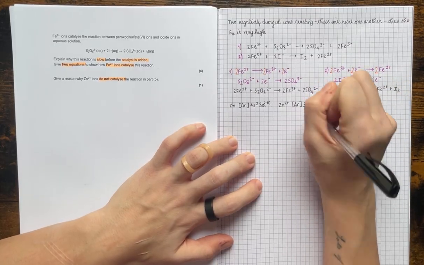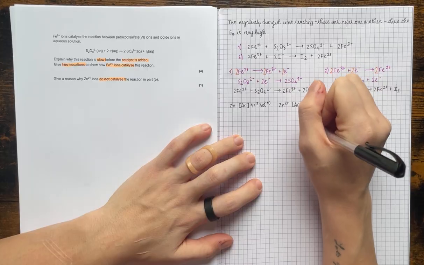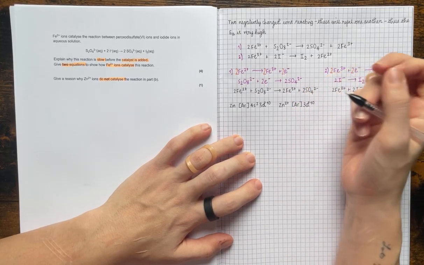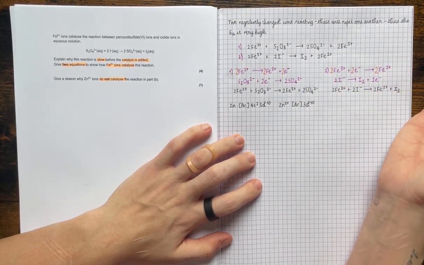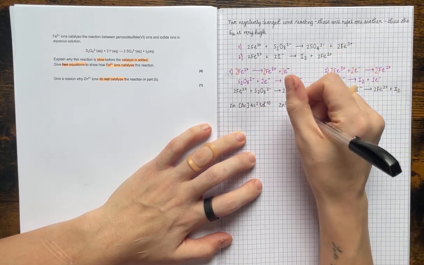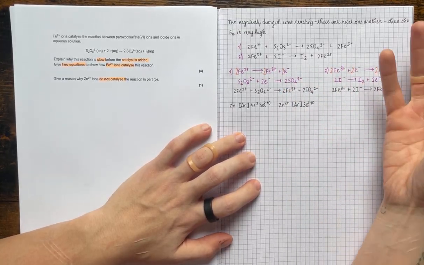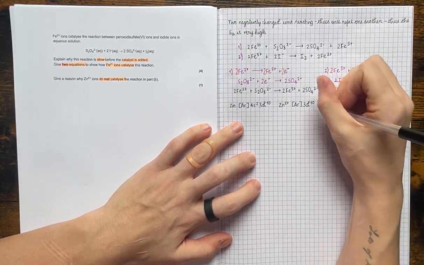Now that means it is not a transition metal because it does not have an incomplete D sublevel, and if it is not a transition metal, it will not exist with variable oxidation states, and that is what is needed here. We can't change the Zn2+ to any other oxidation state and turn it back again because it doesn't exist in any other oxidation states.